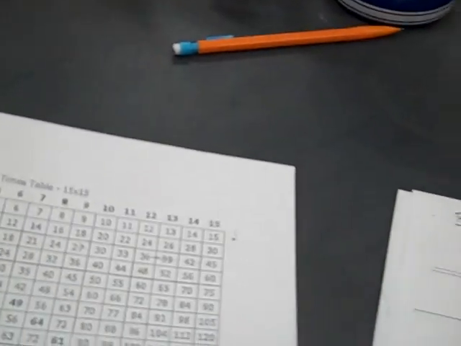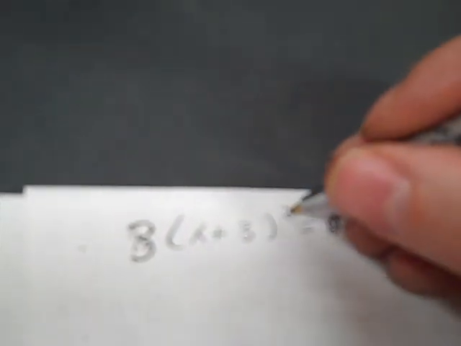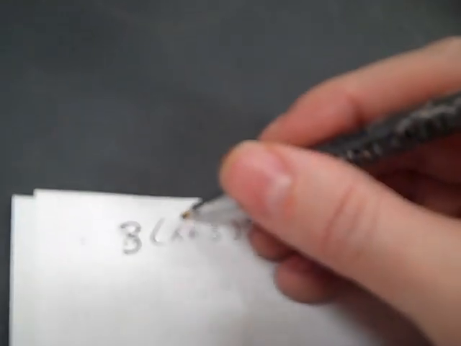Now with these parentheses problems, we're going to turn this over. And the question is whether it's blocked or it's not blocked. Well, the second power's out. If I have a power outside, that means it is blocked. So what do we do if it's blocked? Rewrite the equation with h to the second. So that parentheses is replaced with h to the second. There will be a 3 in front, and there's no addition or subtraction after, so I put equals 108.